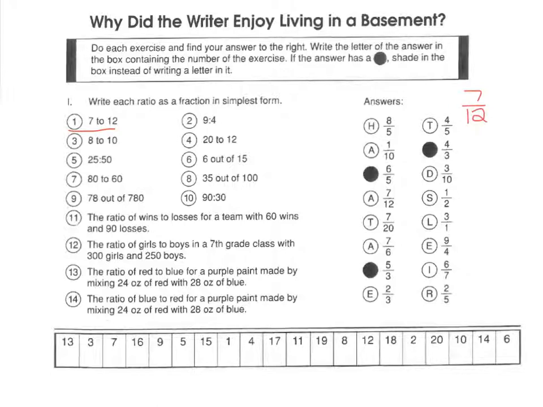Well, thinking about the factors of 7 and 12, none of them are the same except for the number 1. So 7/12 is already simplified. So I'm going to go over here and look for 7/12, and there it is, right there. So I'm going to put letter A in box 1 down below.